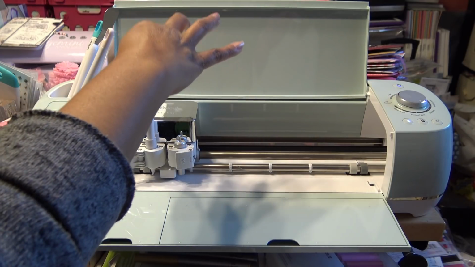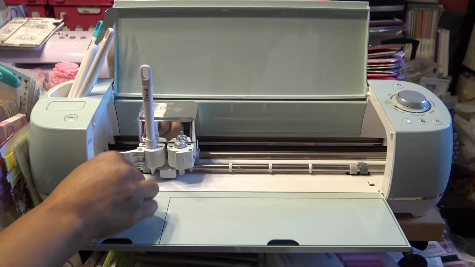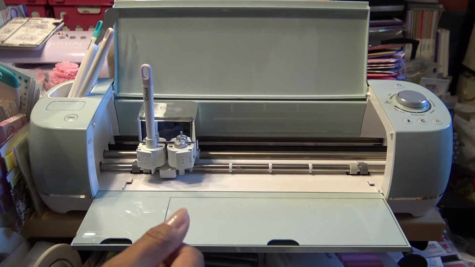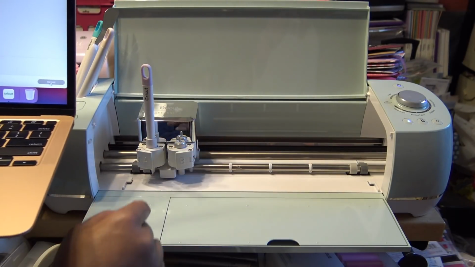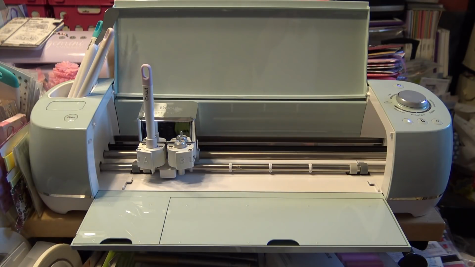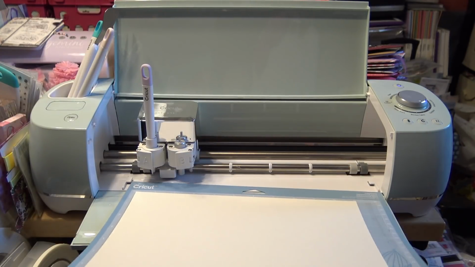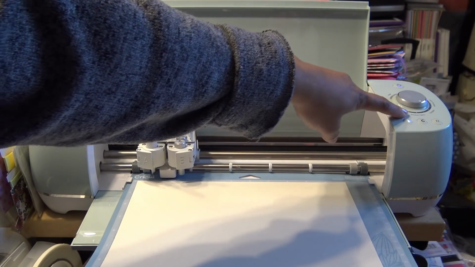I do give it a little bit of a push. I don't know if you can hear it, it clicked. And then we're going to clamp it. Load fine point blade in C and B, which is already there, and load mat and press our button. The next thing it's going to ask for is the blue pen, is what it says. So we're going to press that. I'm going to press this.